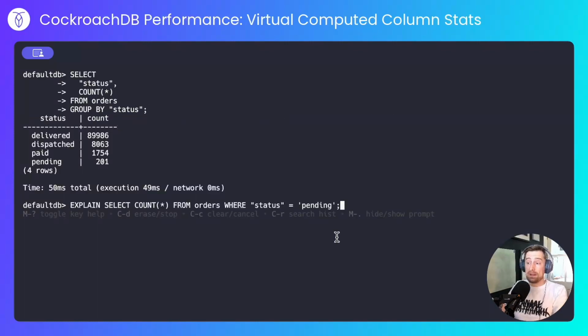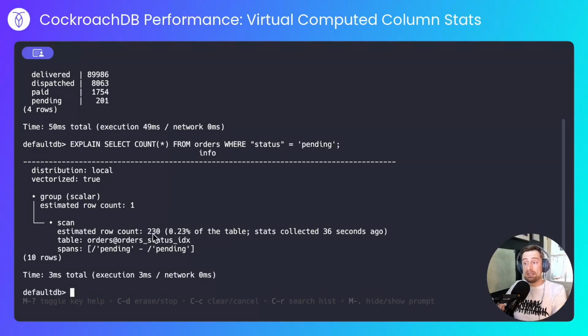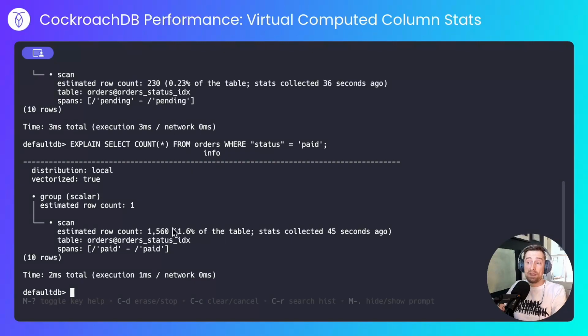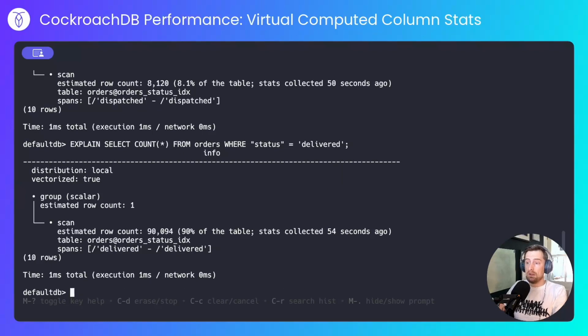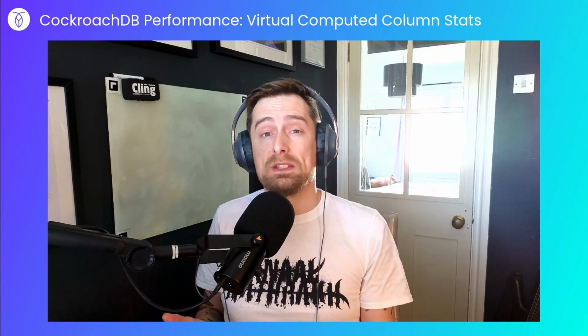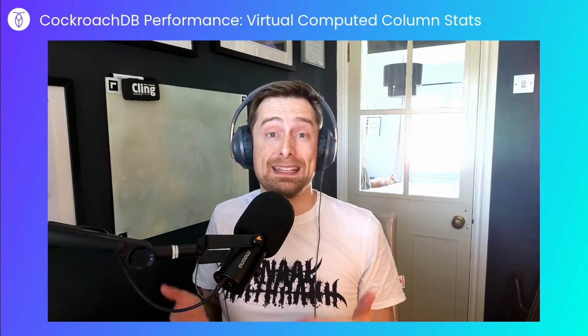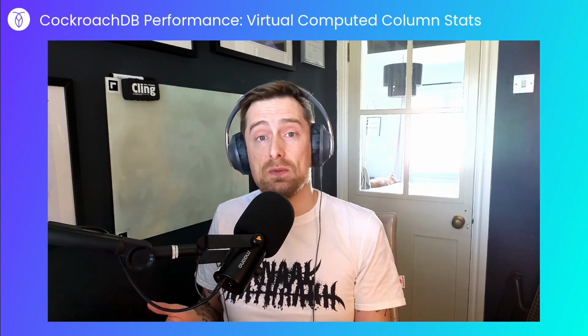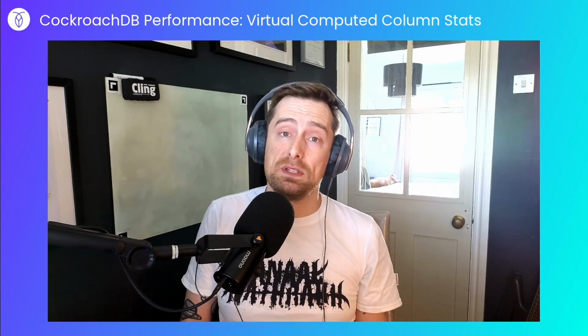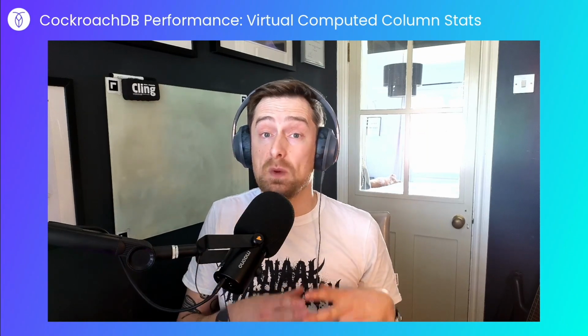And if we have a look at the explain plans now, CockroachDB is estimating that around 230 of the orders are in a status of pending, 1,560 are in a status of paid, 8,120 are in a status of dispatched, and 90,000 are in a status of delivered. With these stats collected, the cost-based optimizer has a much better chance of selecting a highly efficient query plan for this table. This feature is available as of 23.2, but is defaulted to on as of 24.1.